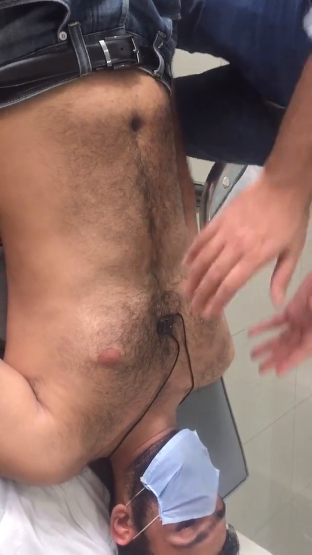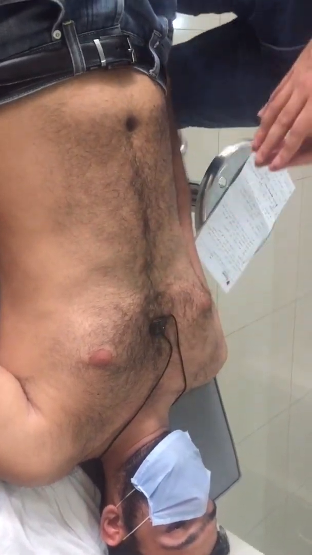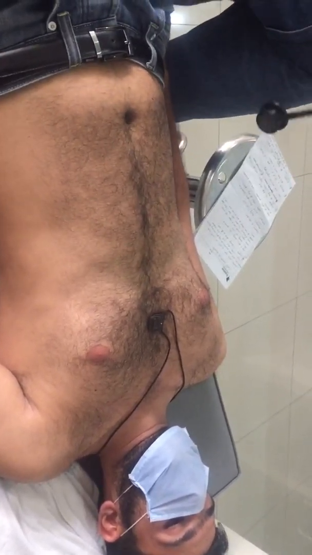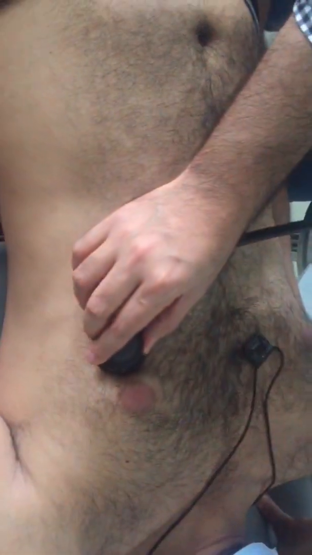So after doing the percussion, then is the auscultation. It's a very important part. What you should do is check for all the areas. Aortic, pulmonary, tricuspid, and mitral.